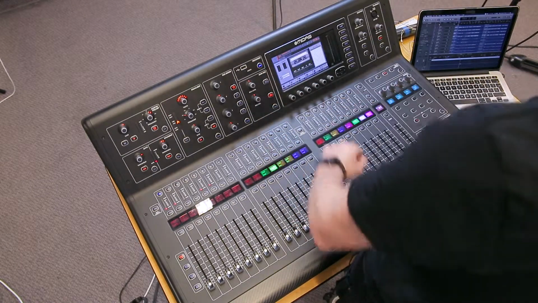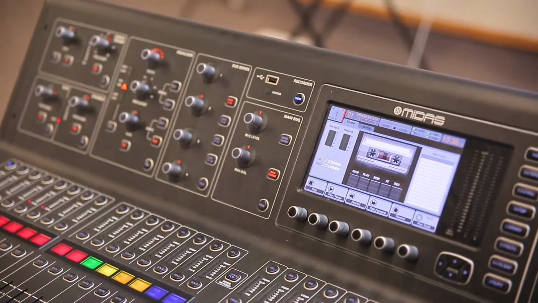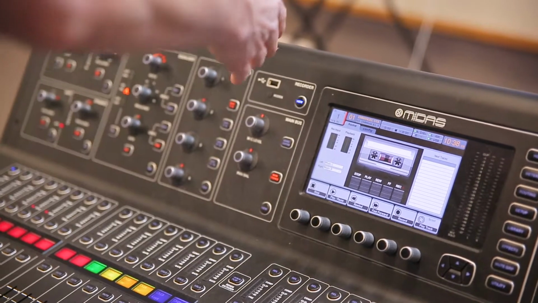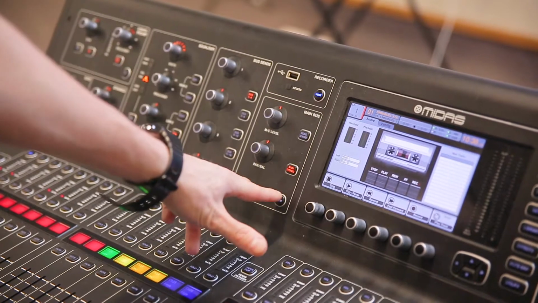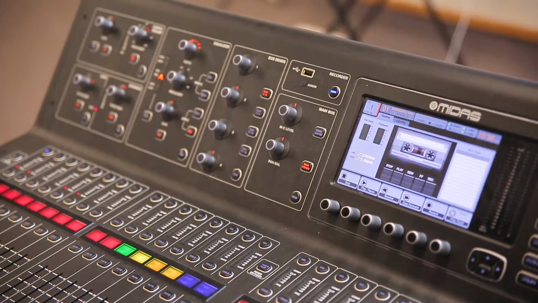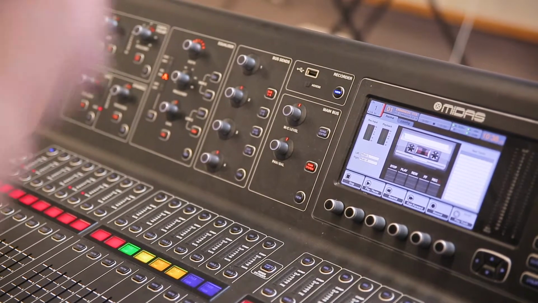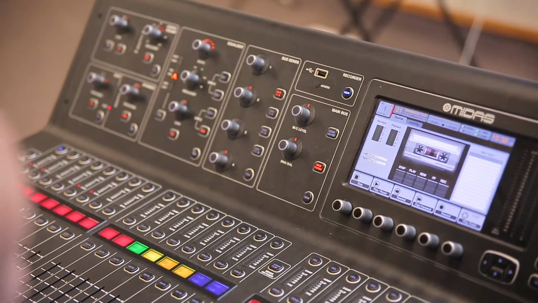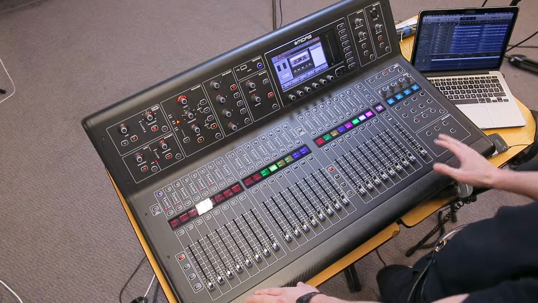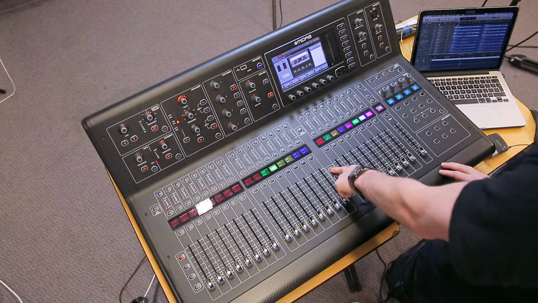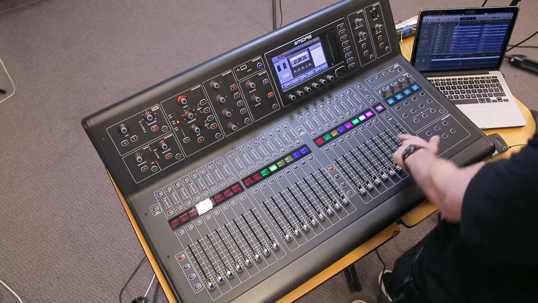This recorder panel lets you hit record, and you can record to a USB stick. This panel here lets you send a signal to the left-right bus, and also to a mono bus, which we don't tend to use.